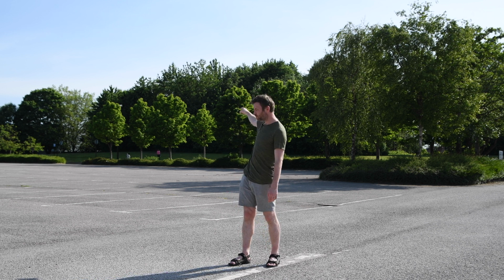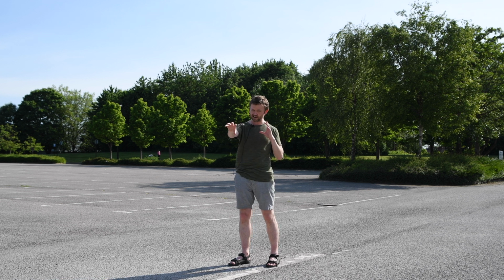So we're going to head to these woods over here, and there should be some nice areas where you're in the shadow and you're shooting out to a bright day.